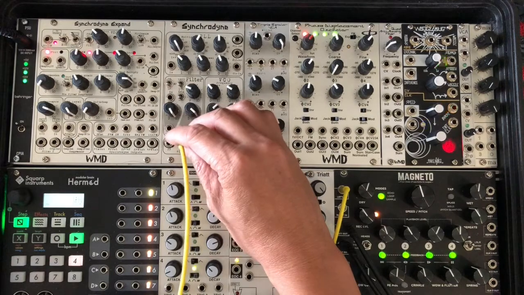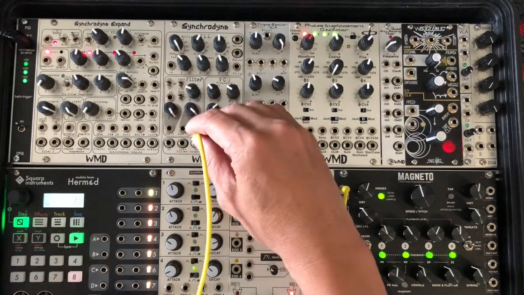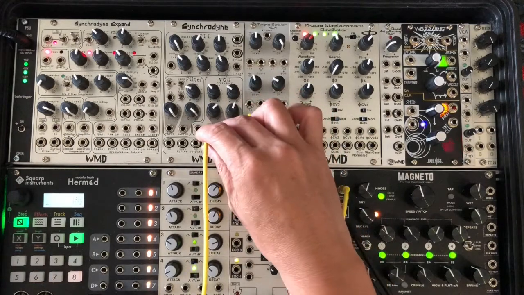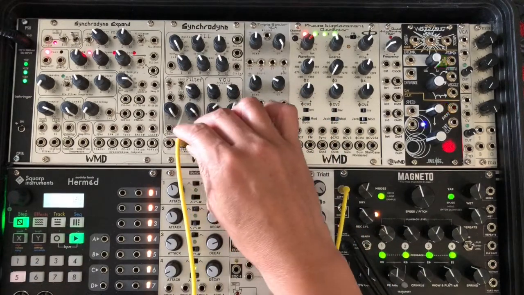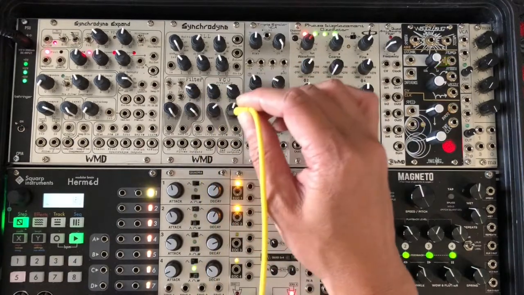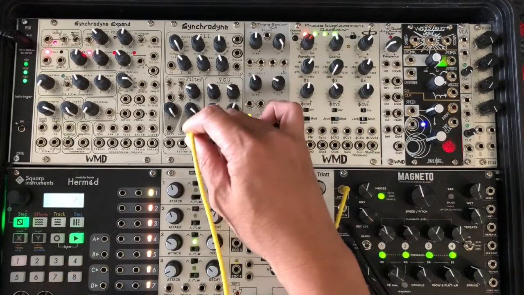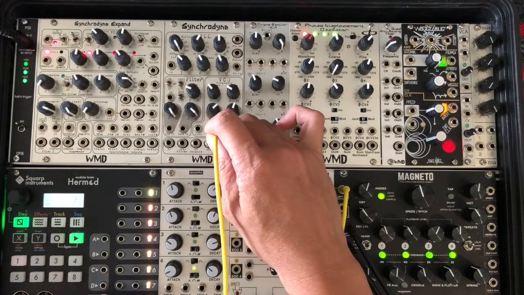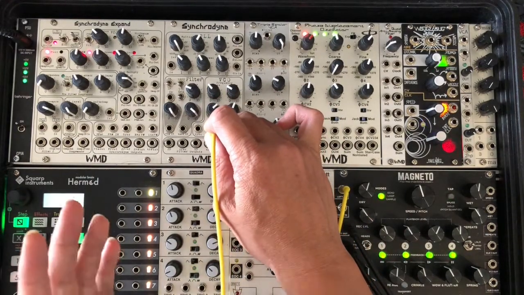So that's the 2-pole WaveFolder output, the 4-pole output, and the 4-pole WaveFolder output. So again, just by plugging it into the WaveFolder outputs, that's where you select whether the WaveFolder at the final stage is on or off.